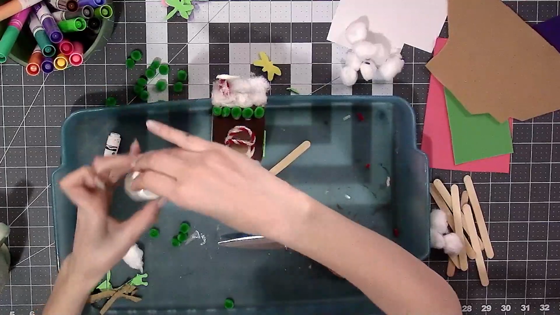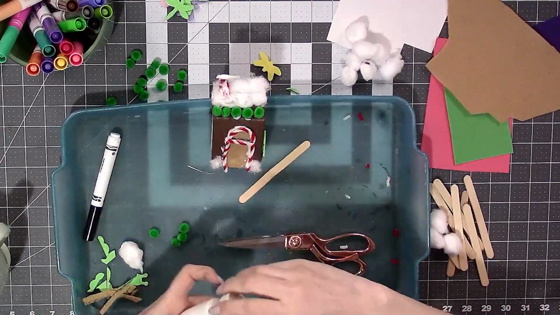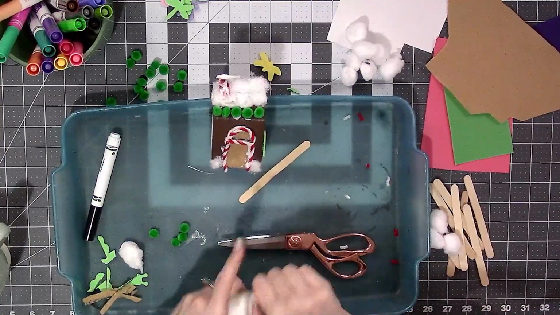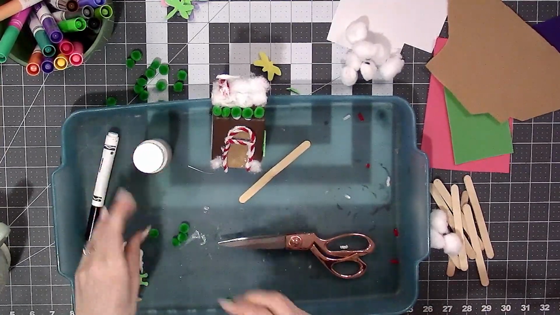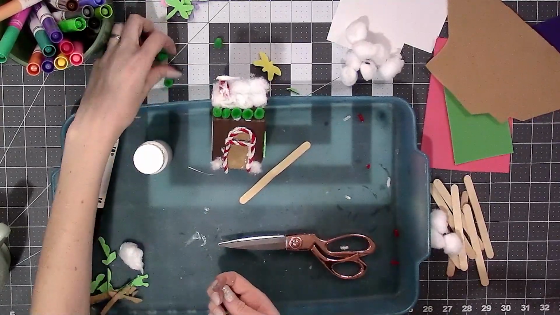Okay, so we have gotten our main things on our gingerbread house today. We've even started some of our little details, and now we're just going to tidy everything up, and we'll work on this more next time.